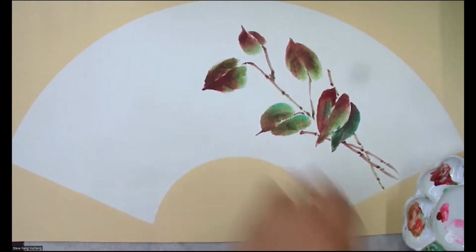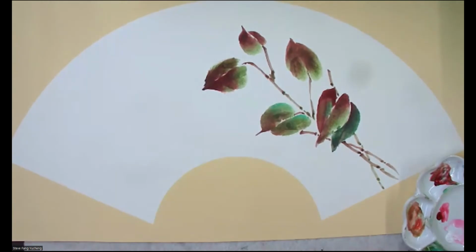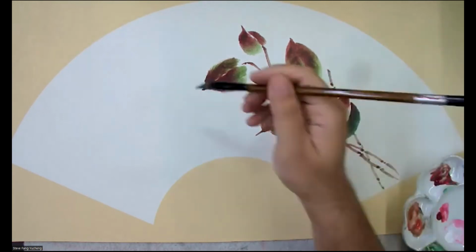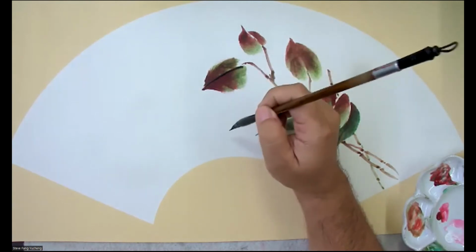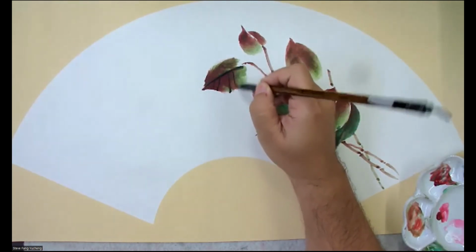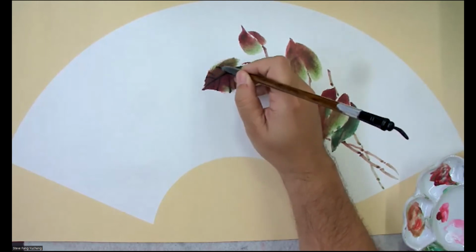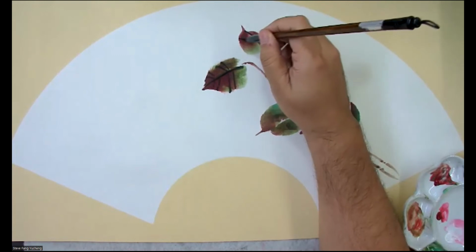Now, one thing we want to do is, before the leaf is dried, we want to put on the lines, like I mentioned just now, we want a little smudge in there. So you can just come back with the ink. Don't wait until it's fully dried. Then you can put on the lines on the leaf. So let it smudge a little bit.